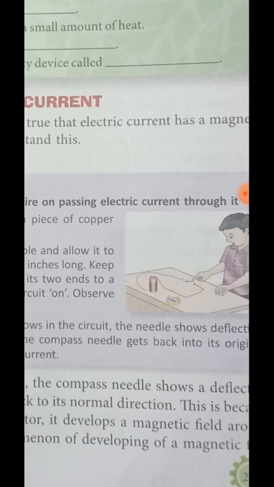This is because when current is passing through the electric circuit, it develops a magnetic field around it and behaves like a magnet. Thus, the phenomenon of developing a magnetic field around a wire by passage of electric current through it is known as the magnetic effect of electric current. The combined effect of electricity and magnetism is known as electromagnet.